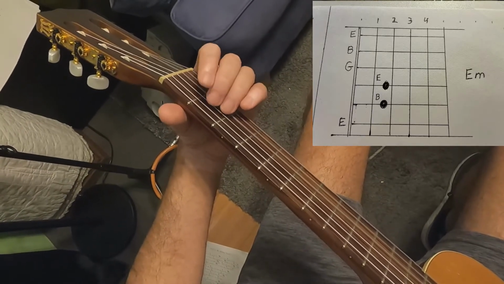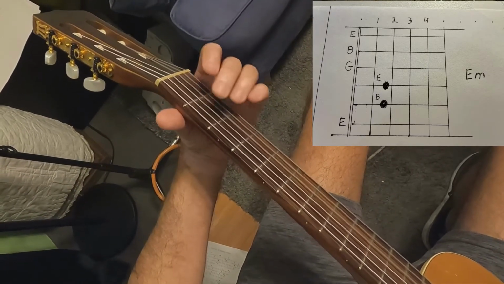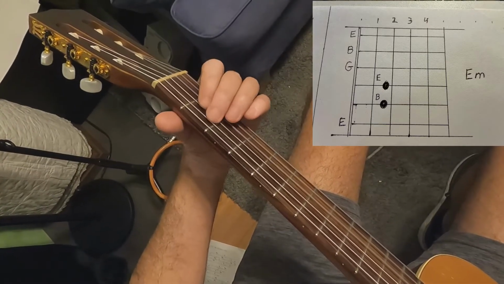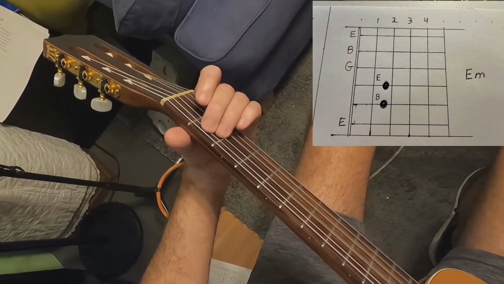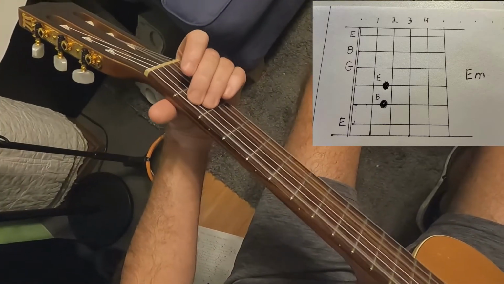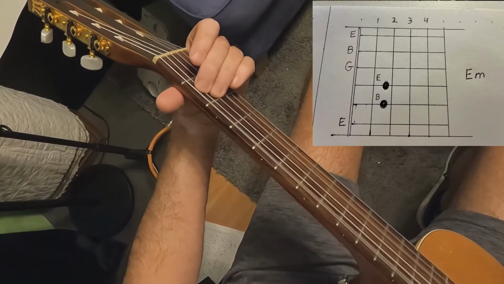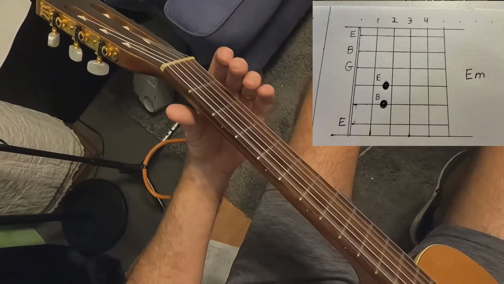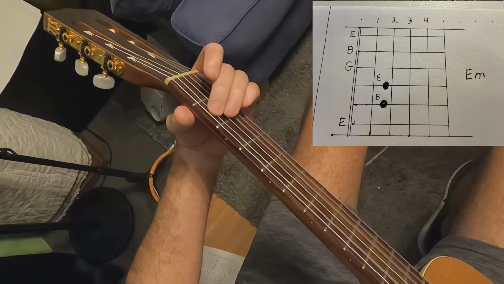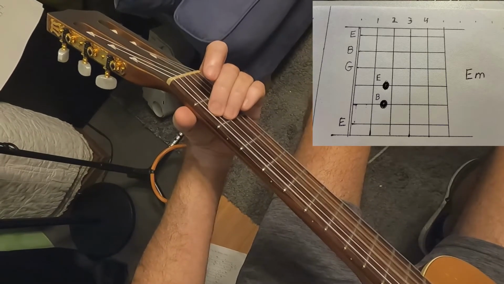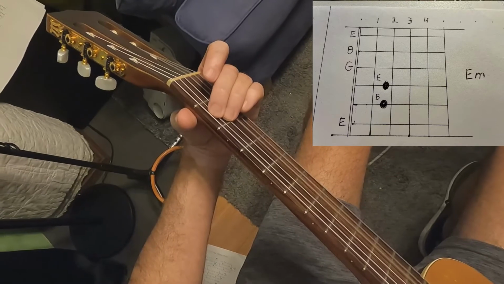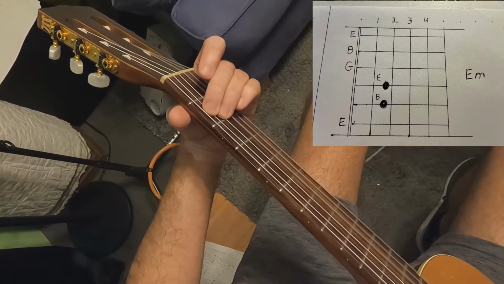It is just these two strings, the 2nd string down and the 3rd string down on the 2nd fret. Okay, and that is an E minor. Again, we have open string E, 2nd fret B, 2nd fret E, open string G, open string B, open string E, E minor.